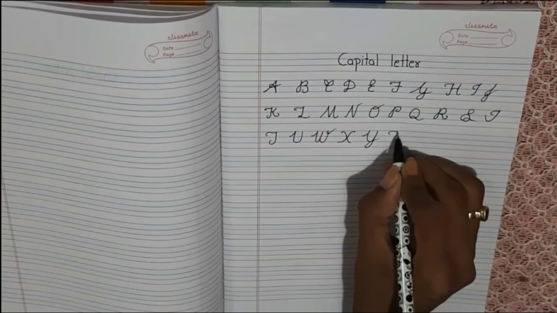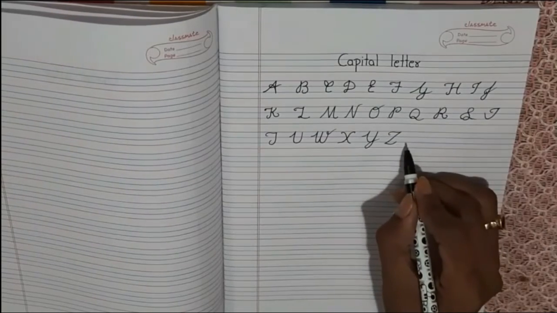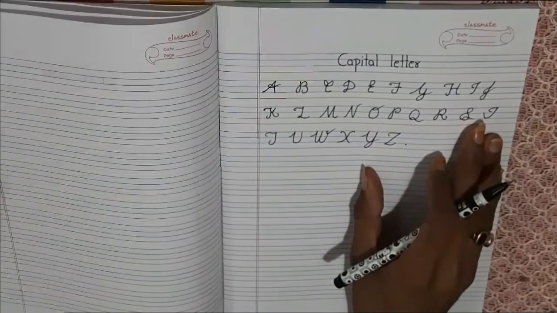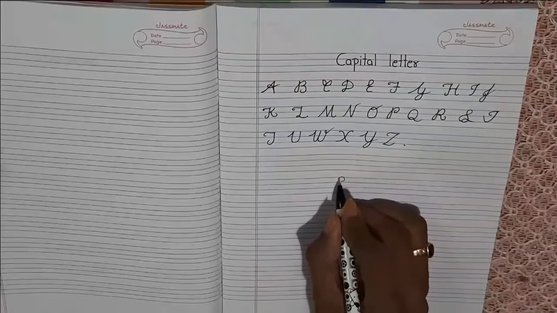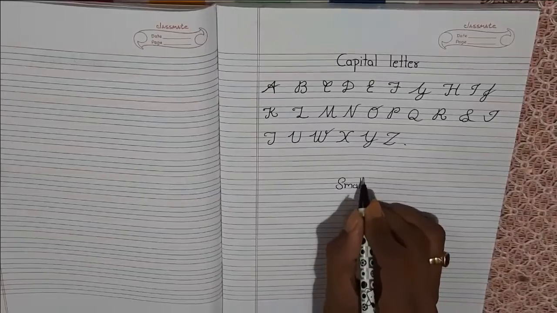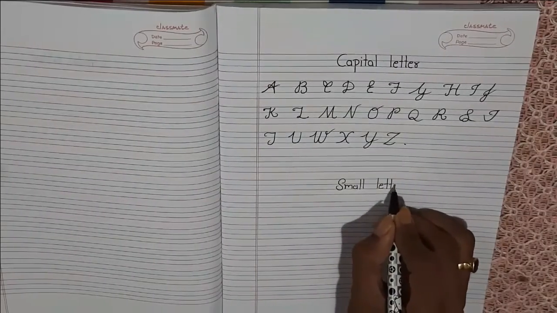All understand how to write capital letter in cursive writing. I hope you understand. Now in this I will teach you how to write small letter in cursive writing. Let's start.